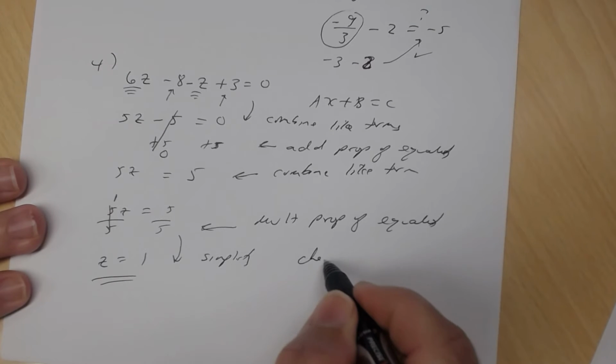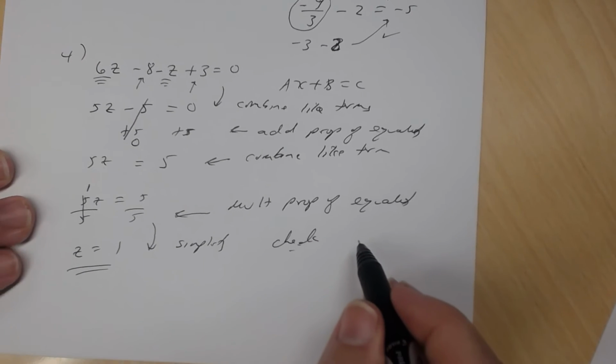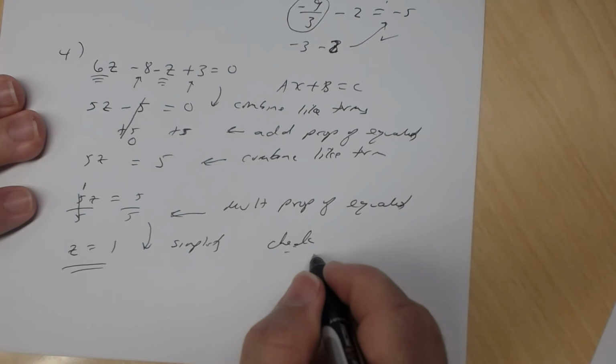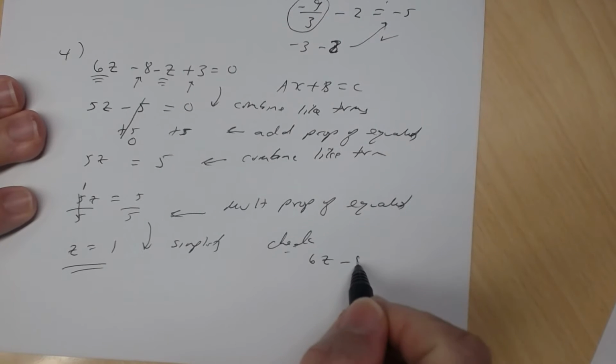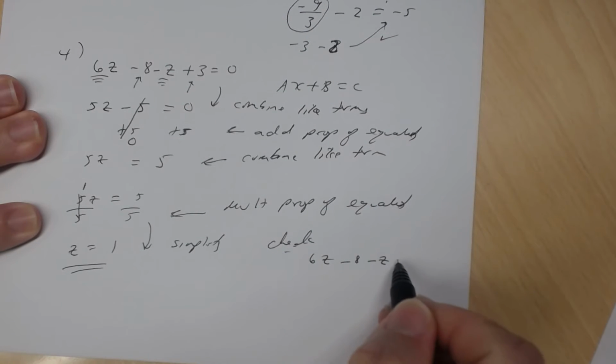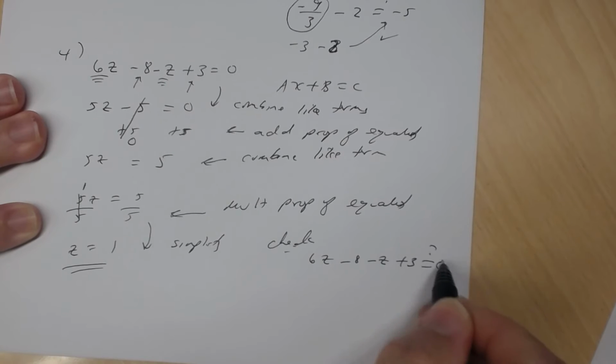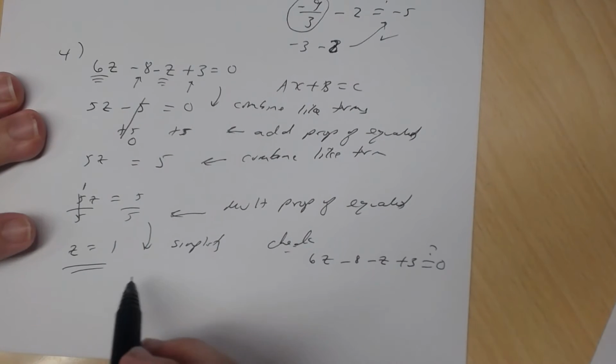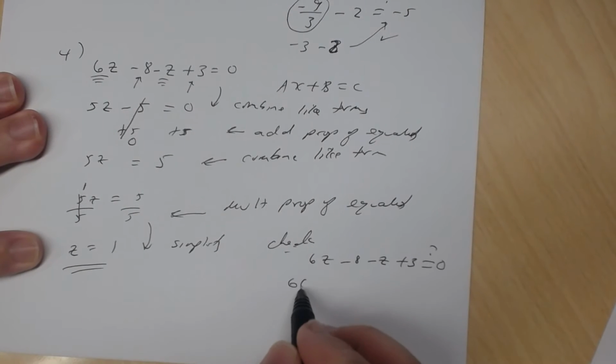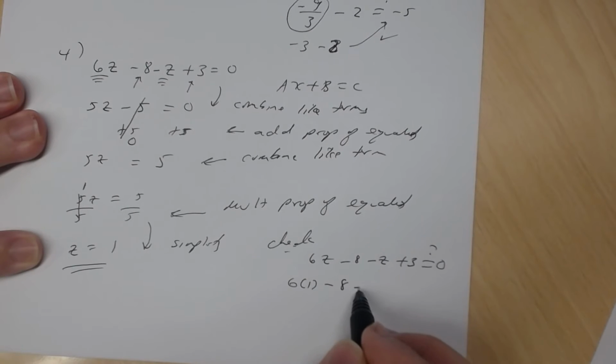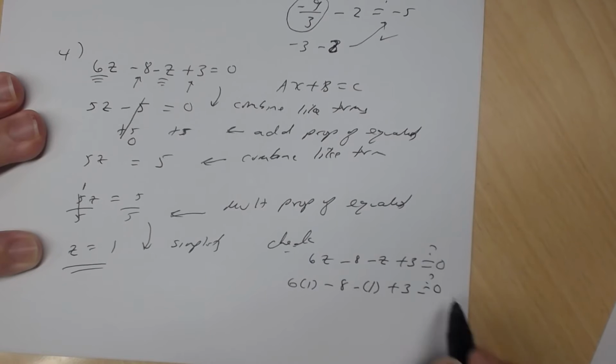And again, you can check. So here's the original. I'm just going to rewrite it as 6z minus 8 minus z plus 3. And you want to see if that's going to equal 0. All right, so z is 1. So I'm saying 6 times 1 minus 8 minus 1, because that's z, plus 3. I want to see if that's going to equal 0.